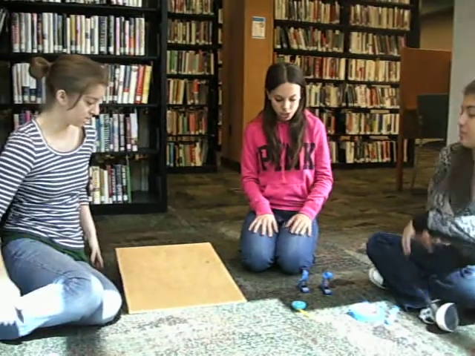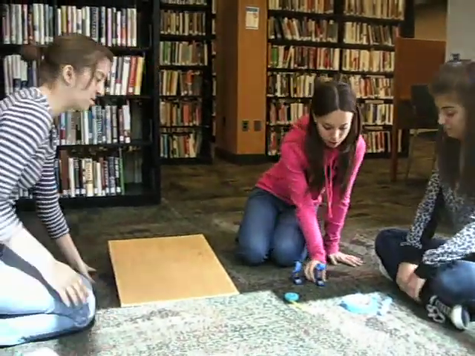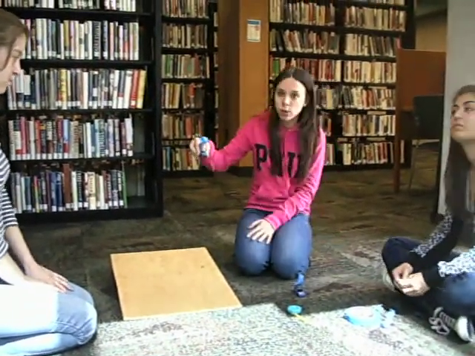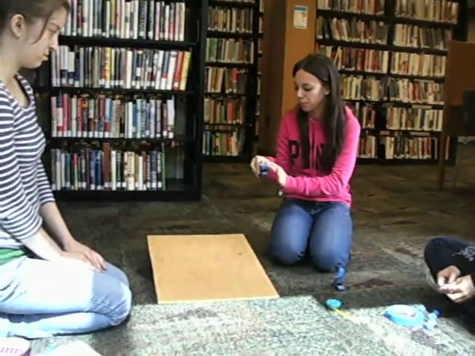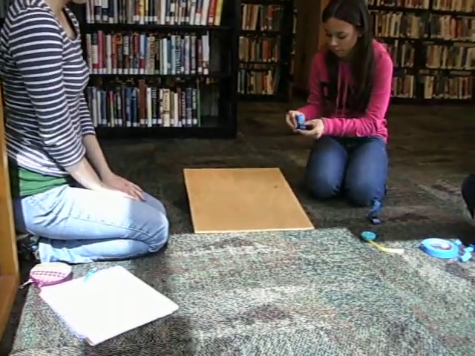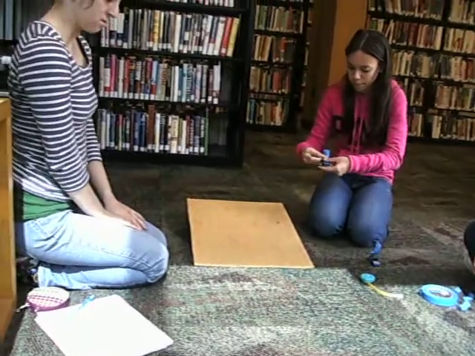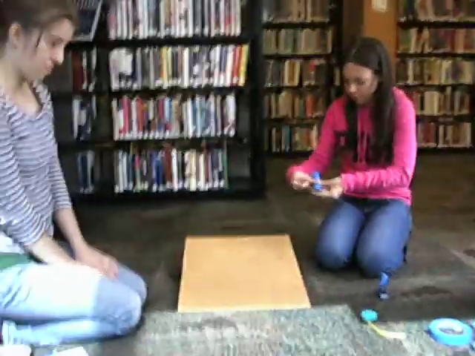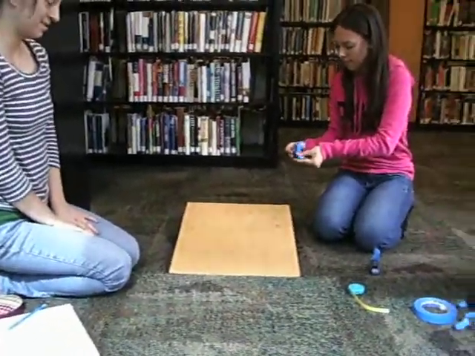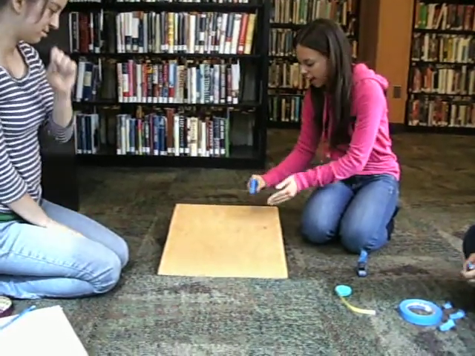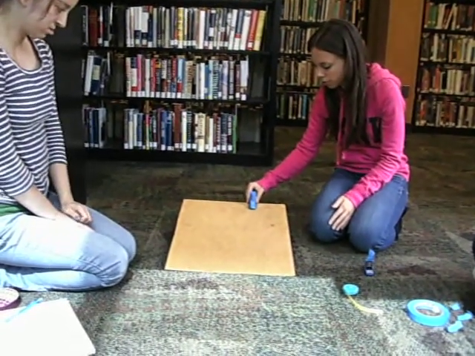We're going to start with the car with 20 quarters. 1, 2, 3.